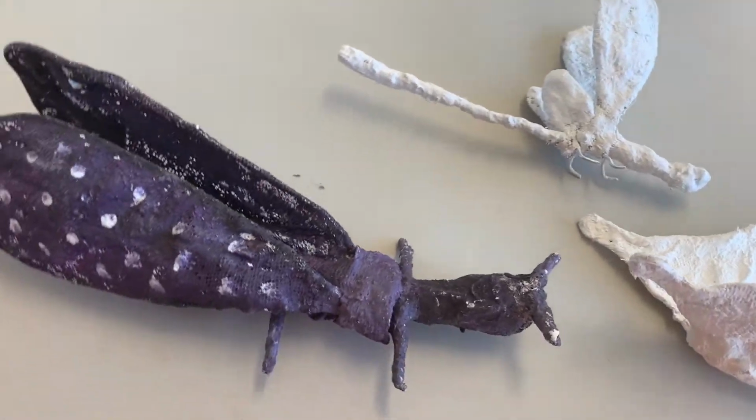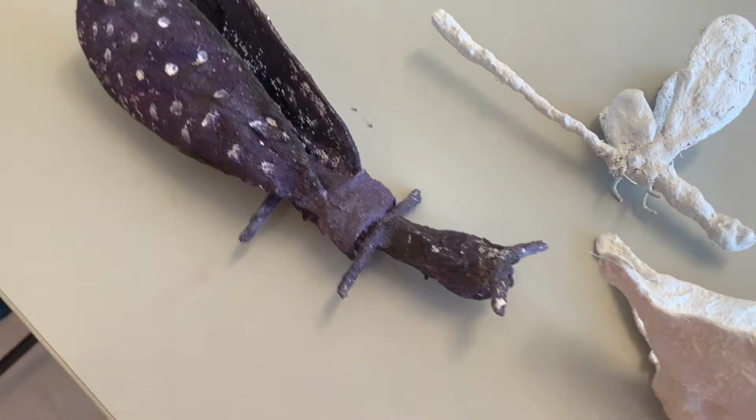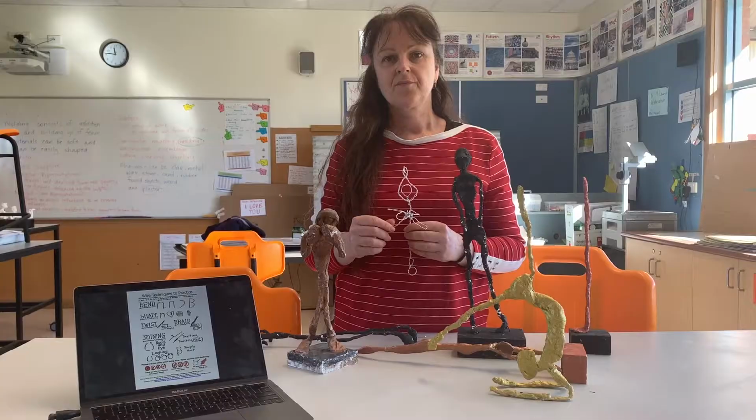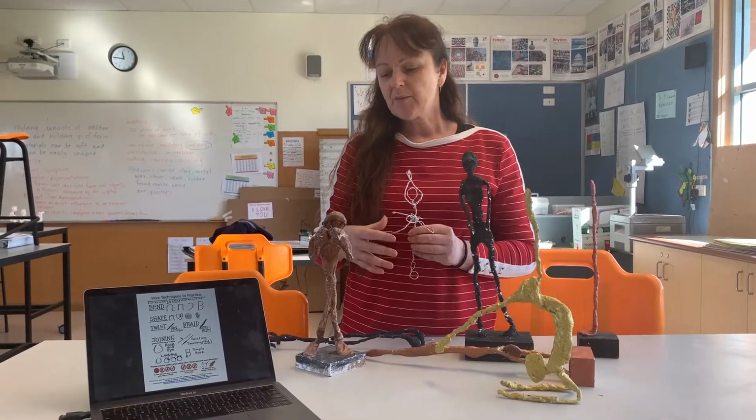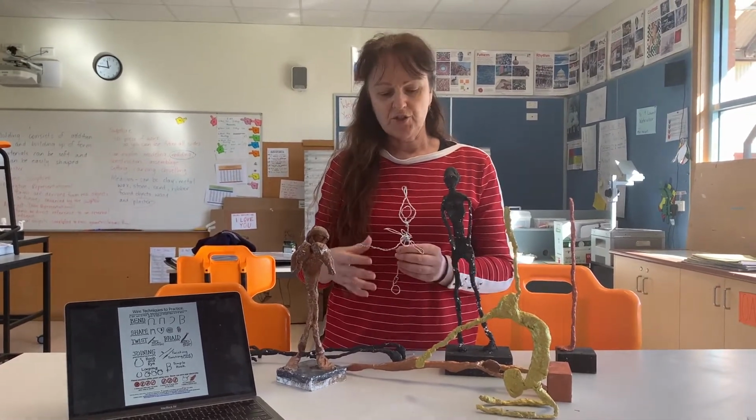And depending on how we go for time, depends on whether or not we can paint them. I've got some examples of some of the figures and sculptures that the students have done.